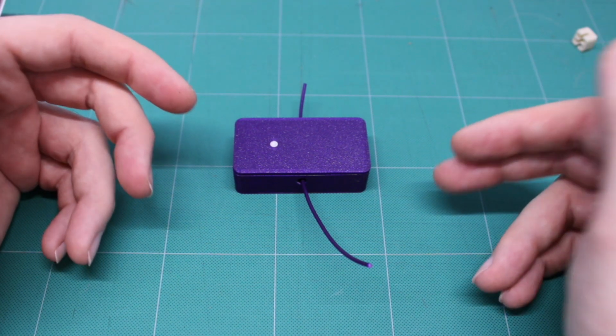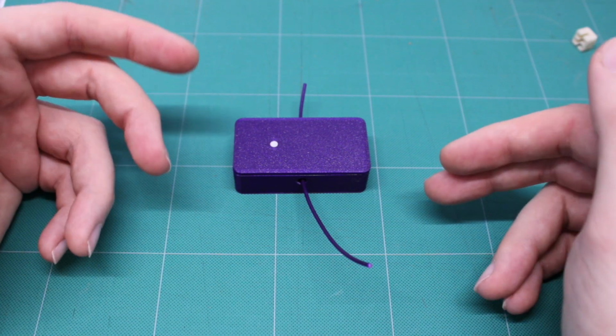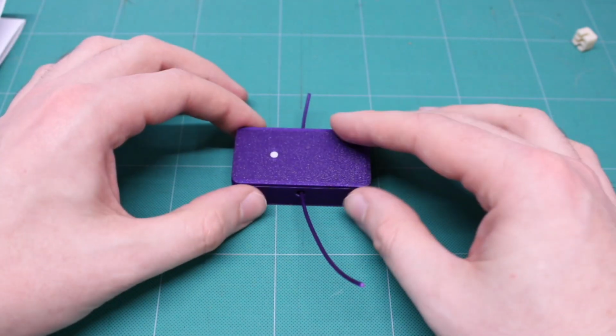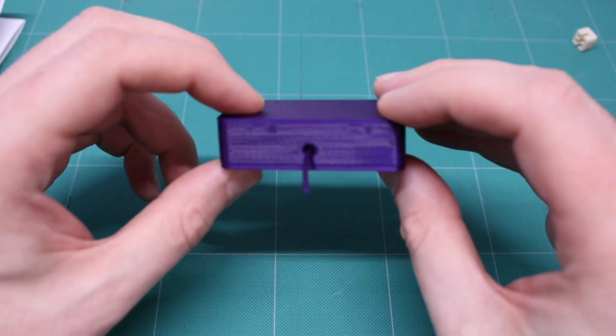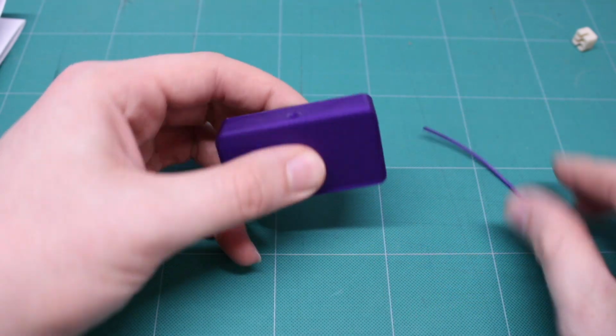So once we have this done and installed, it's now necessary to ensure that the firmware is the latest version. So I will now show you how to do that. But yeah, very simple way to build the TD3.